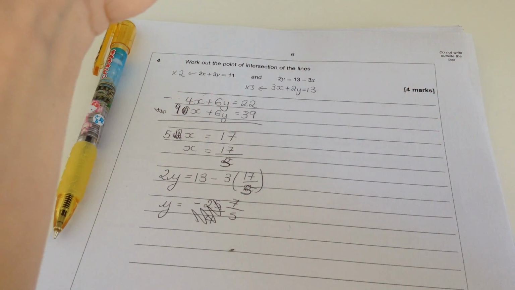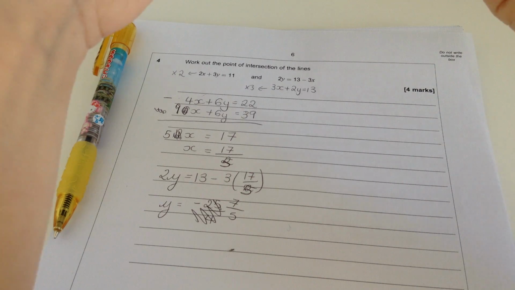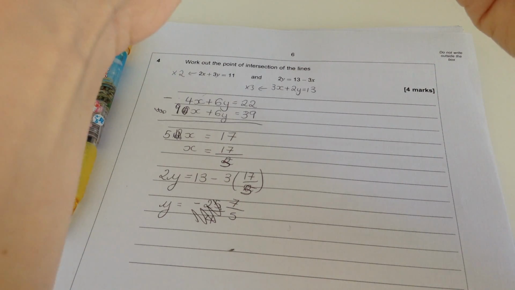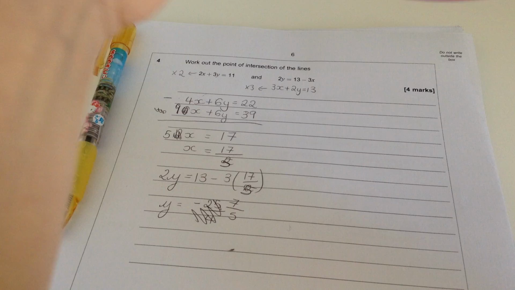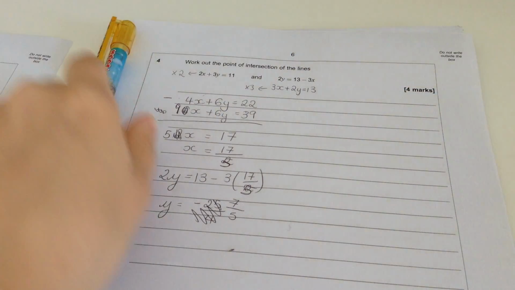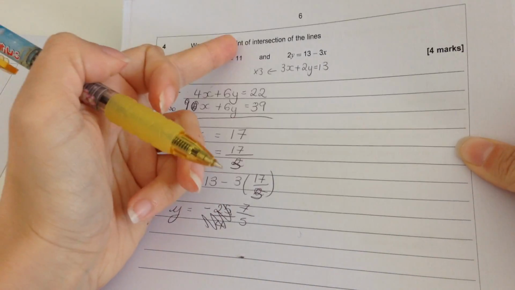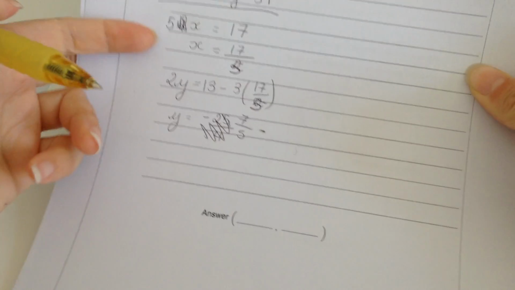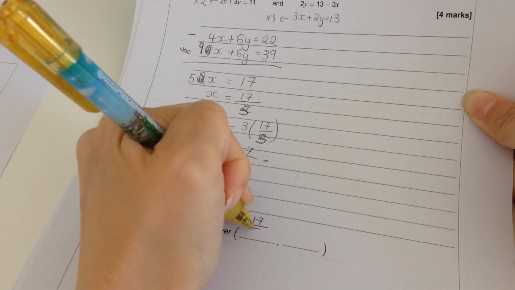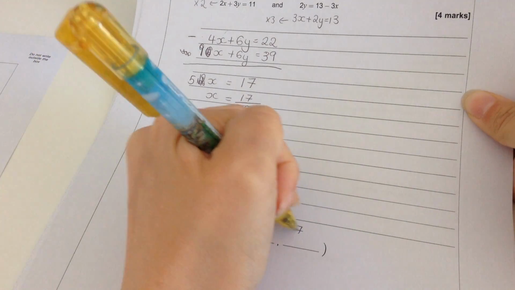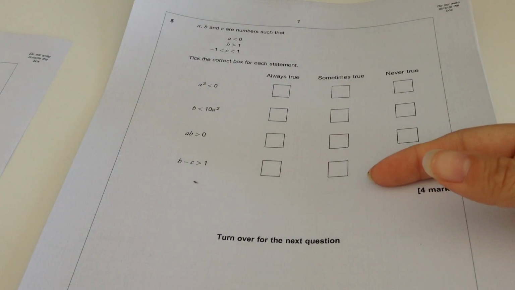Okay, let's try this. So 2 lots of 17 over 5 plus 3 lots of 7 over 5 equals 11. Okay, good, it works. Because it doesn't say solve this, it says work out the point of intersection. You need to write these as coordinates. Oh, that's fine, it tells you, it makes it clear there anyway. So there's no way you're going to screw that up. There we go.